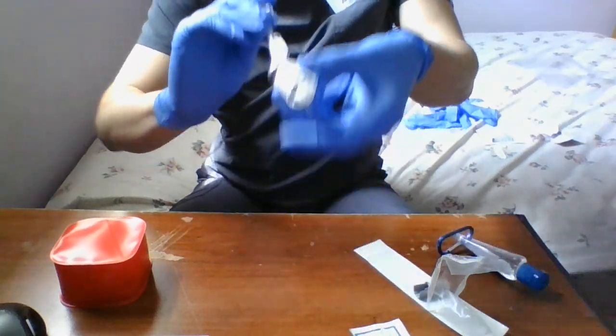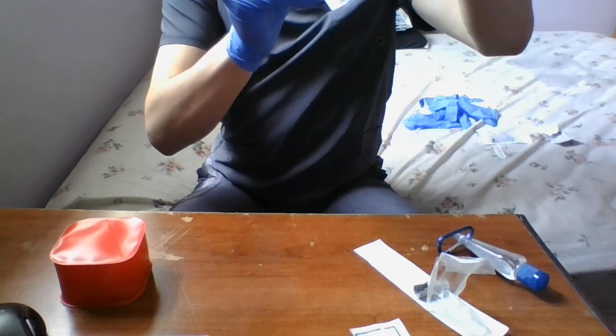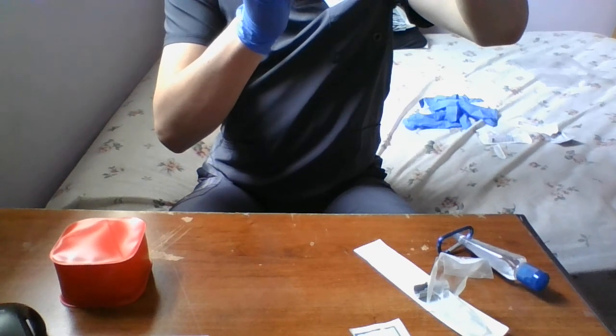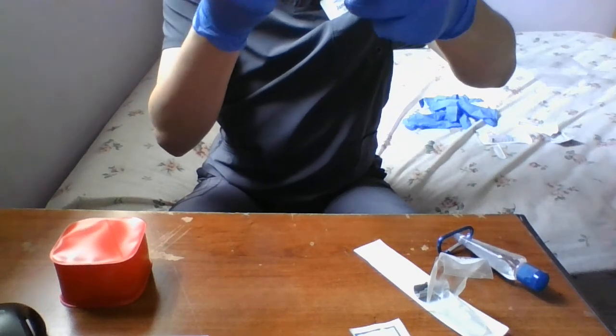And tilt it up now, and draw back 0.6 mLs. It is perfect, no air bubbles, right at 0.6 mLs.